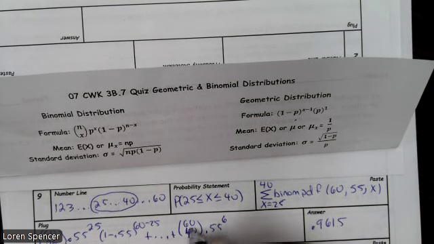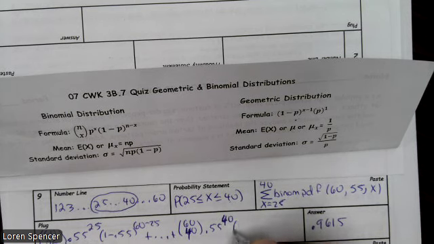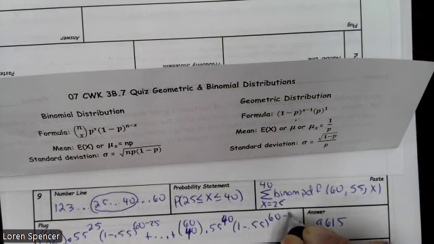This should have been a 40 because we only went to 40 right here.